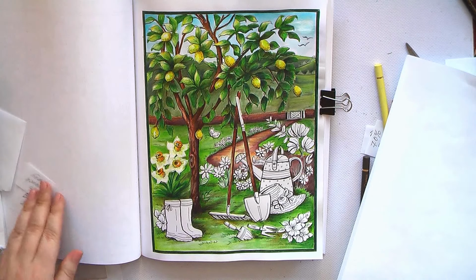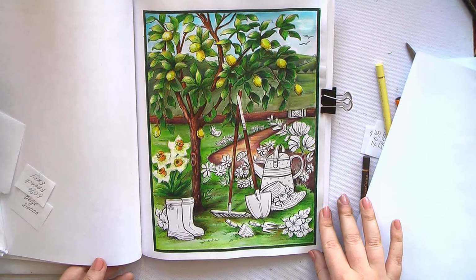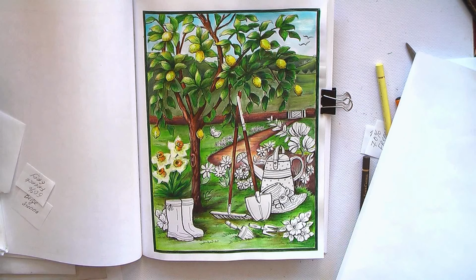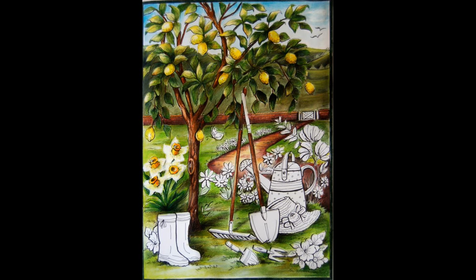Well, I would say that at this stage the picture looks quite spring and fresh, but it definitely lacks some bright colors. And what I will be doing in the final part is adding bright colors, coloring the remaining objects and flowers. So I hope to see you in the third part.